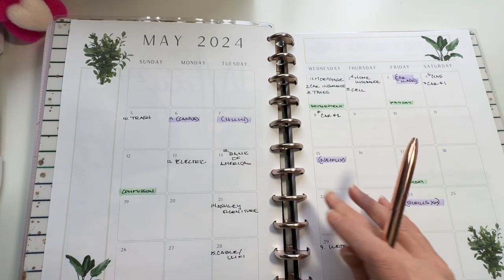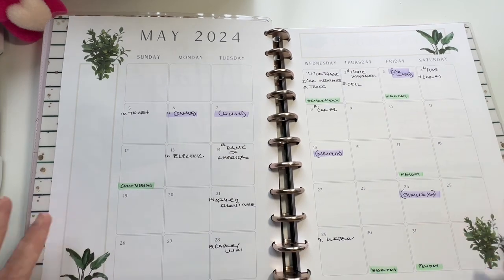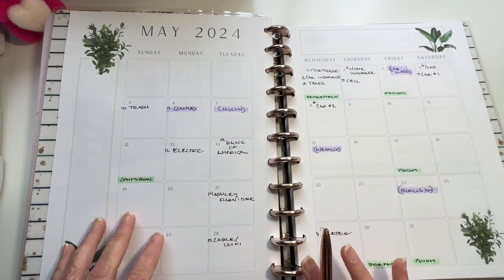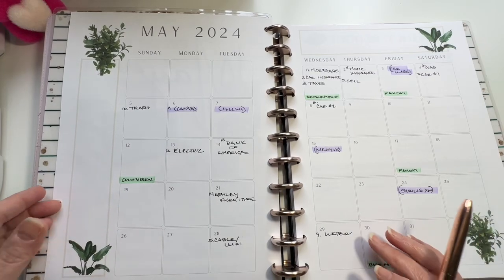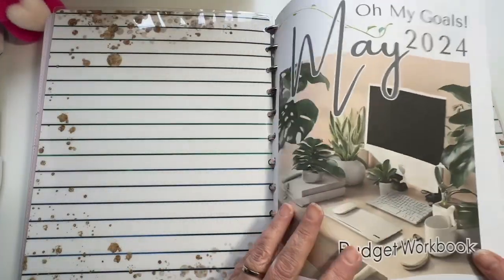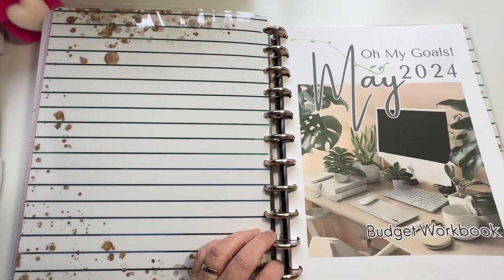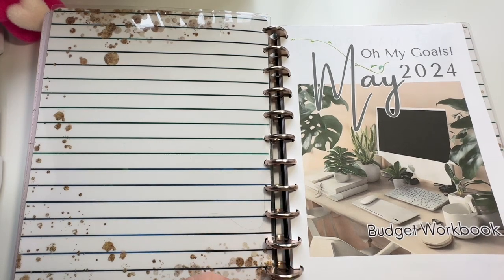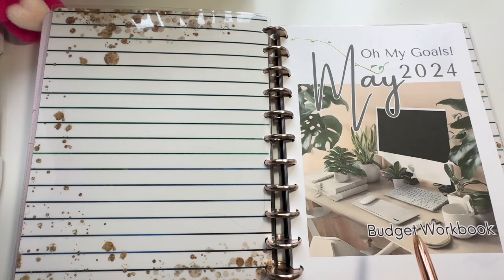So anyways, all right, this is my month on 2 pages. I just did a video about this, and this has all of our bills plugged in, the exact dates that they're due. And just in case people are new, I do have this budget workbook as a free download that you can request, and then you can print it out.